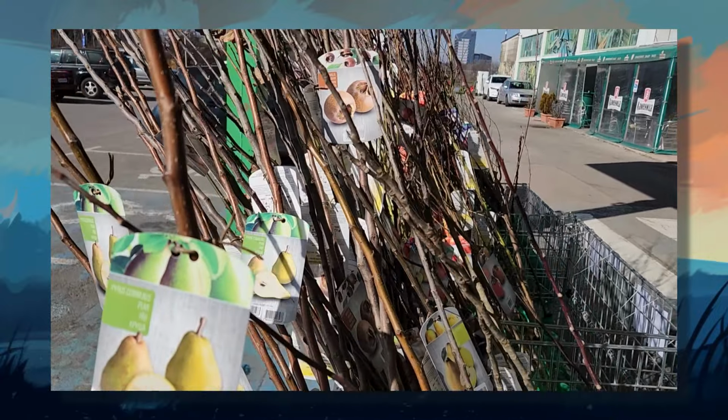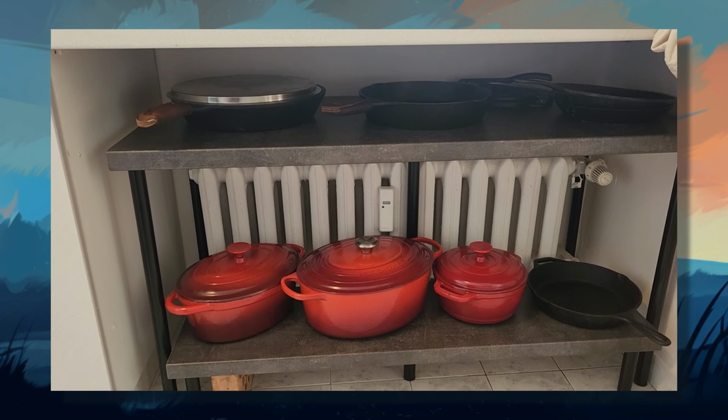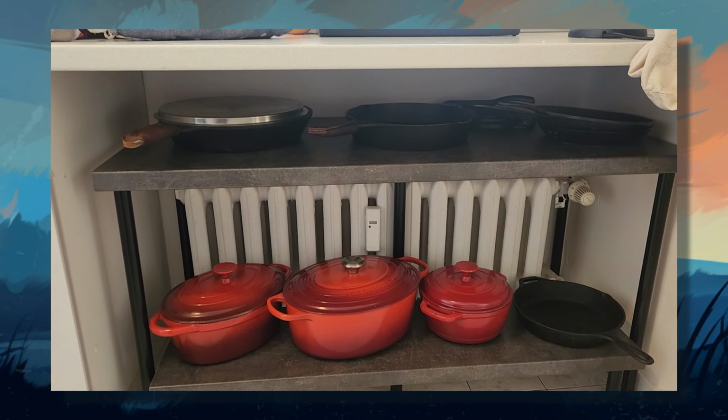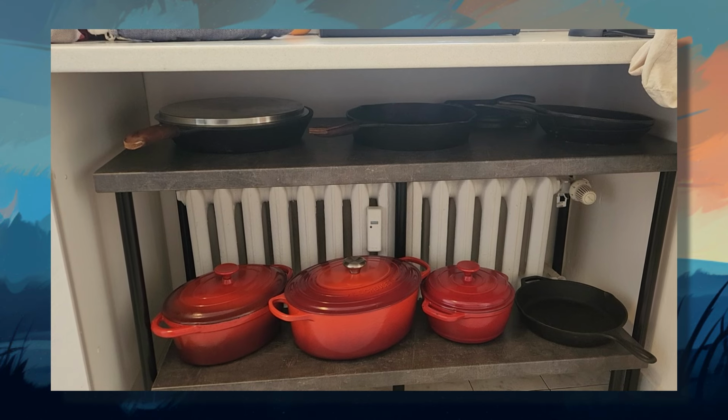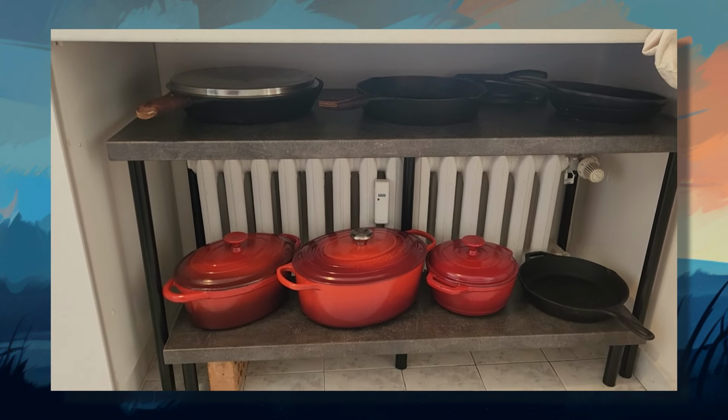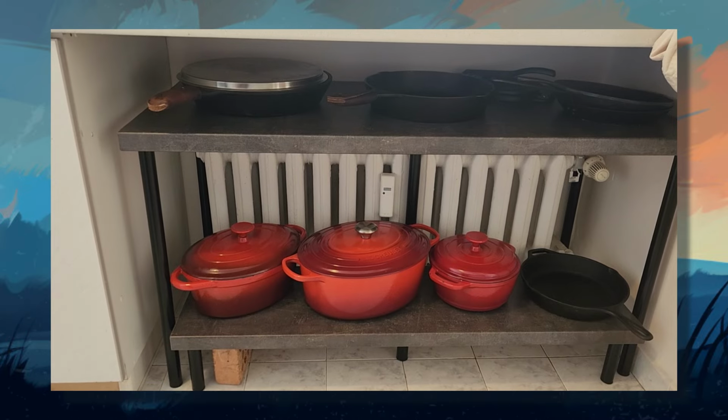Not only do I no longer have to keep them on the floor, I no longer have to stack my cast iron, which was damaging the seasoning. Anyone who cooks with cast iron knows you don't mess with the seasoning. It's black gold and takes years to get a really good coat.